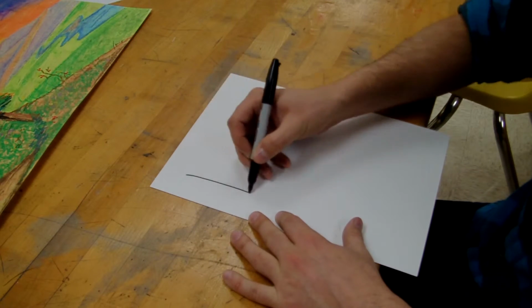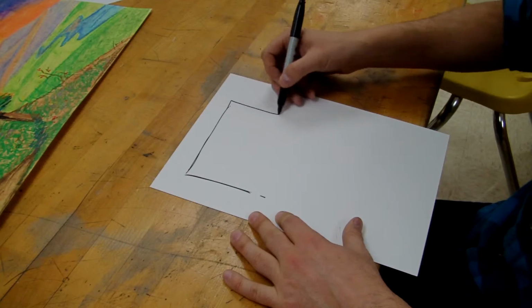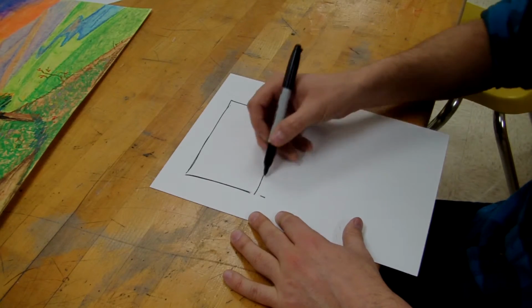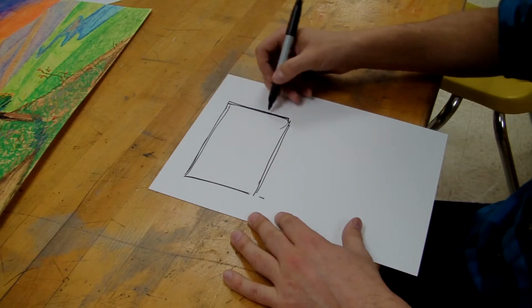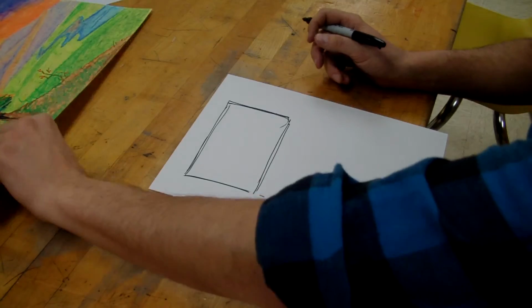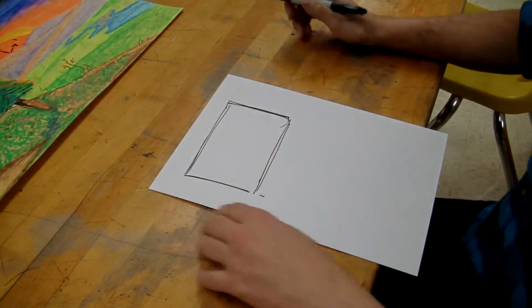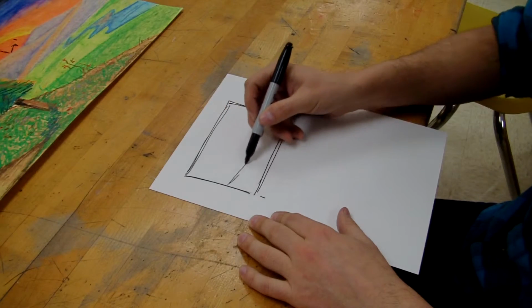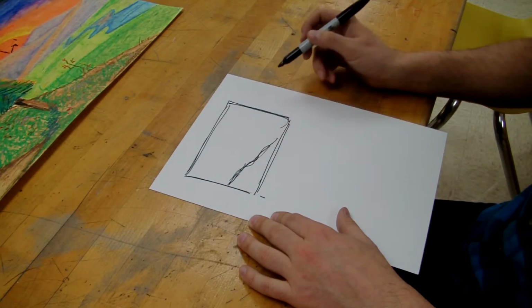So I'm looking right now, and I'm going to just make a box that would approximately be the size of the paper that I'm going to be using. So now, just basing it off of this, what my sketch would end up looking like is something like this. I'd come down and here is my foreground.